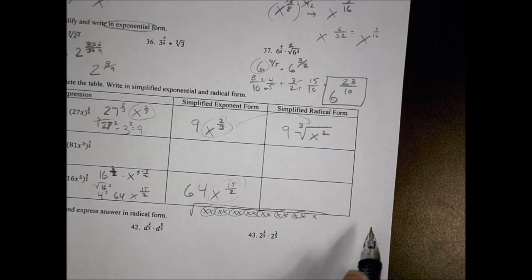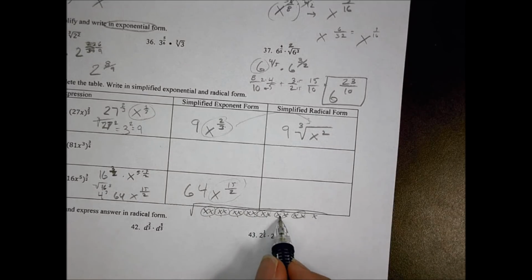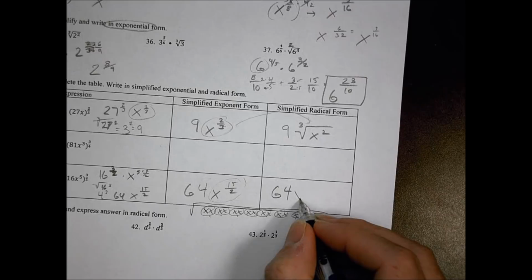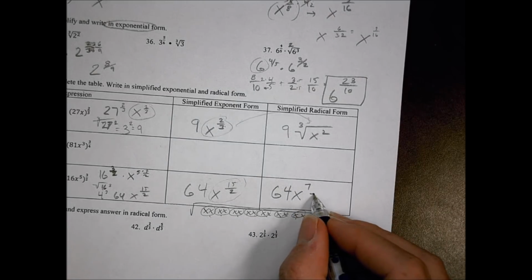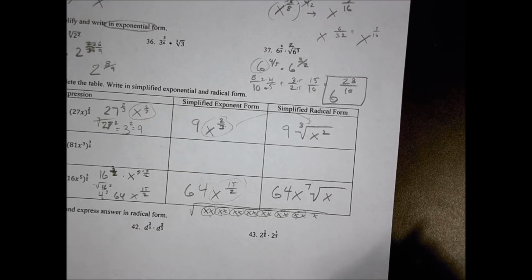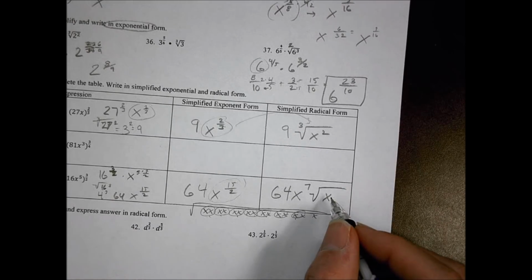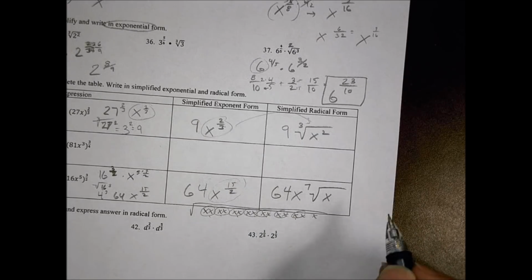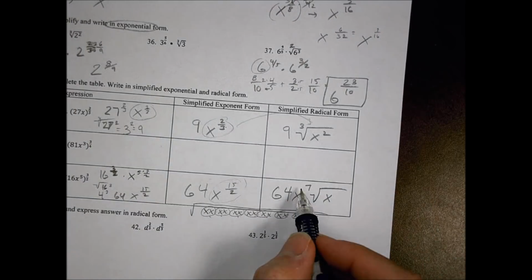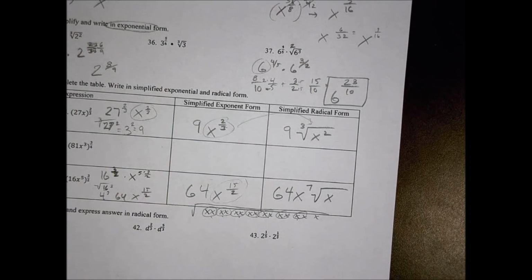That's 1, 2, 3, 4, 5, 6, 7. Right? So I actually have 64 x to the 7th power, and what's left on the inside is x, 1x. I don't really want to put this as square root of x to the 15th. I could. It really is a square root of x to the 15th, but the x to the 15th can be reduced down, simplified to x to the 7th times x.